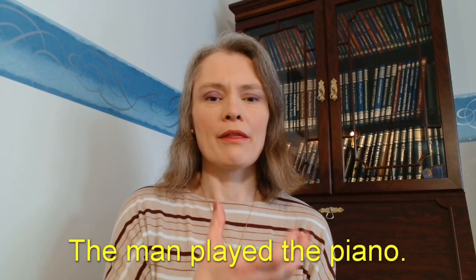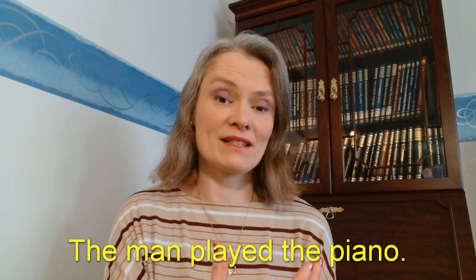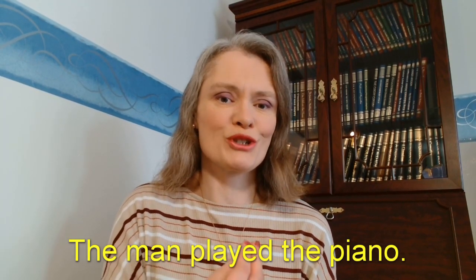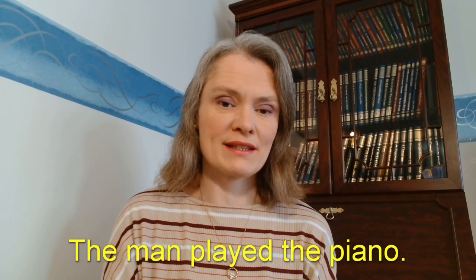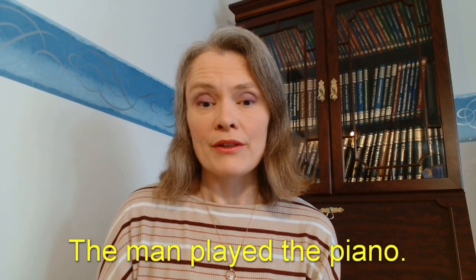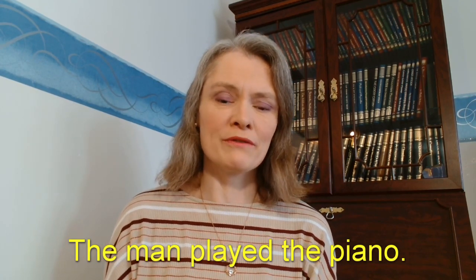In our last lesson we built a very basic sentence. We looked at subject, verb and object. And one of the sentences we put together was the man played the piano. The man is the subject of the sentence, the person doing the action. Played is the action itself. And the piano is the object, the recipient of the action.